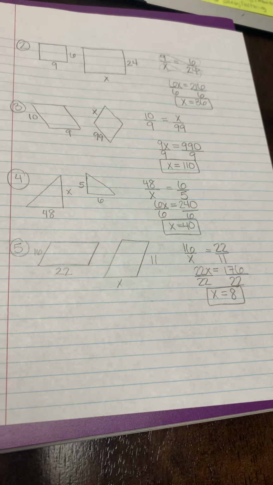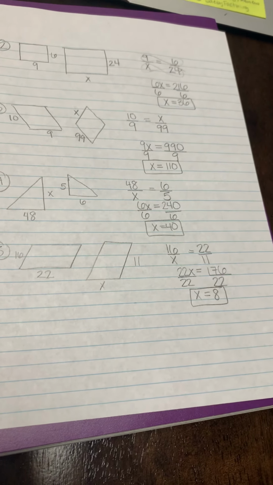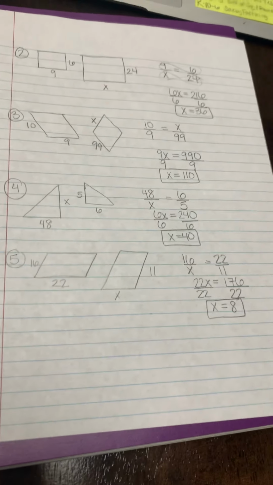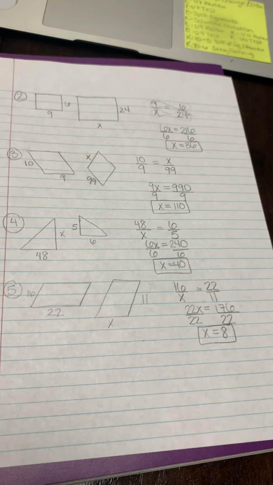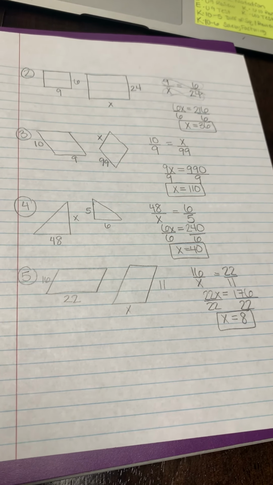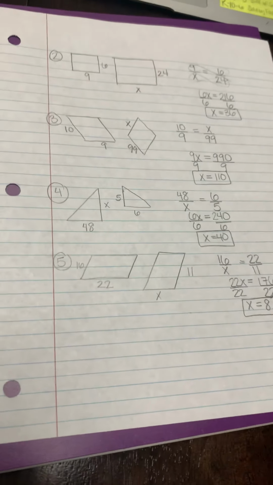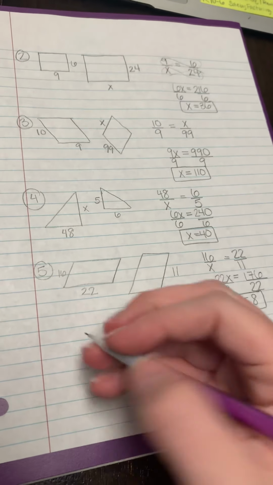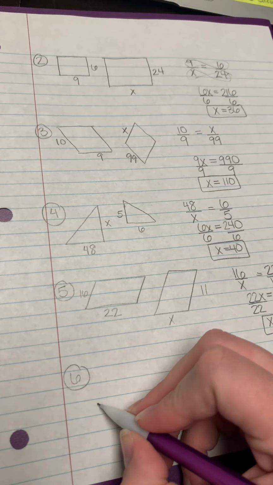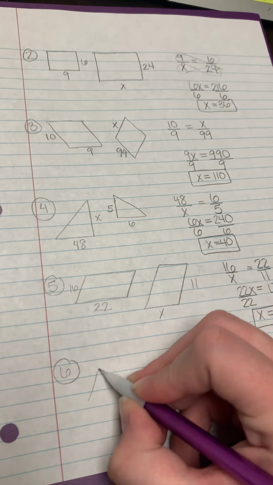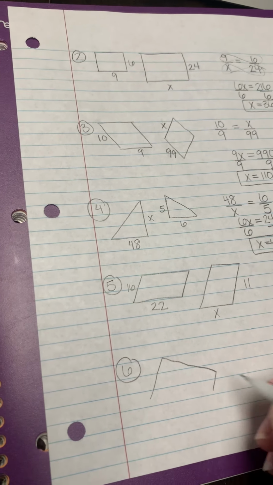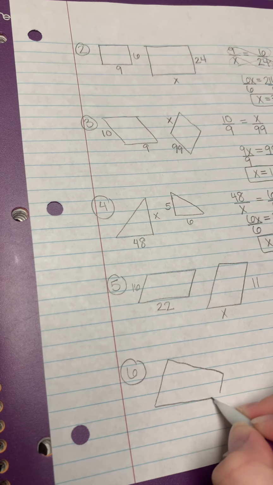Hopefully 4 and 5 went well for you. Let's try number 6 together. Number 6. It's going to take me a second to draw this one, especially when I'm holding the paper down.